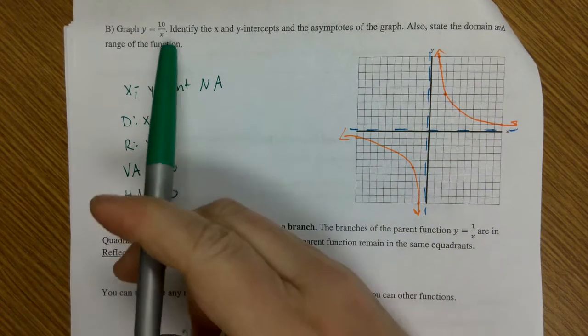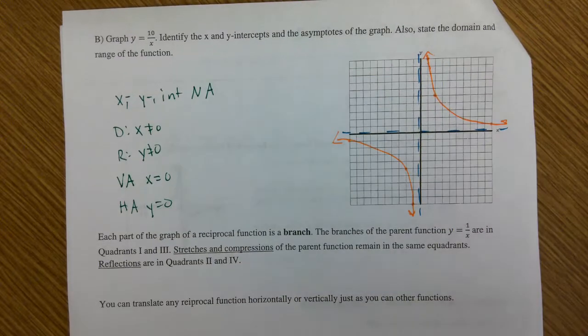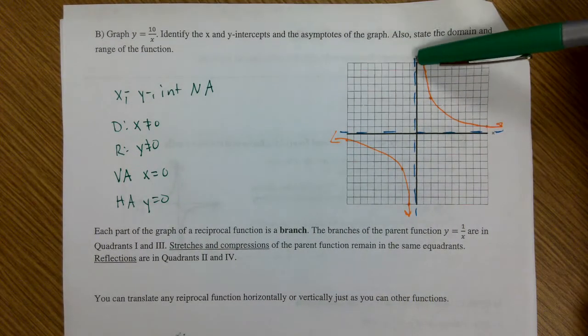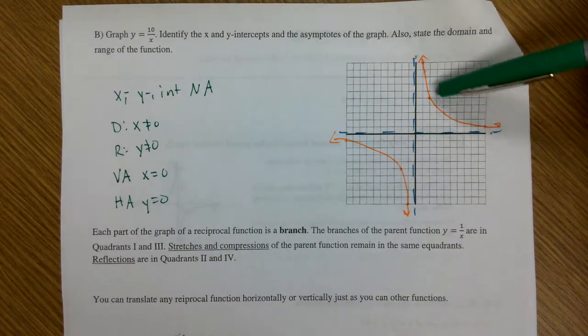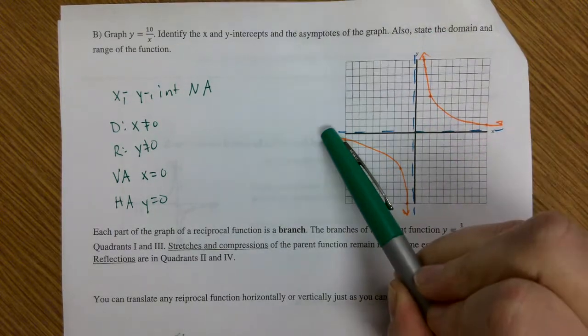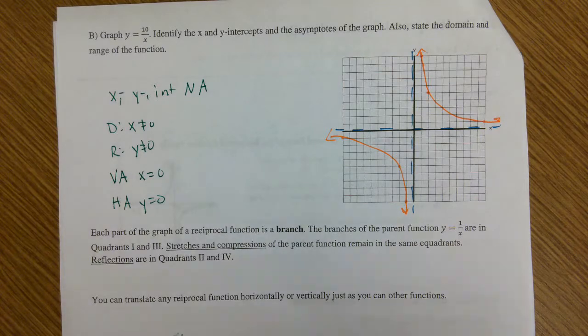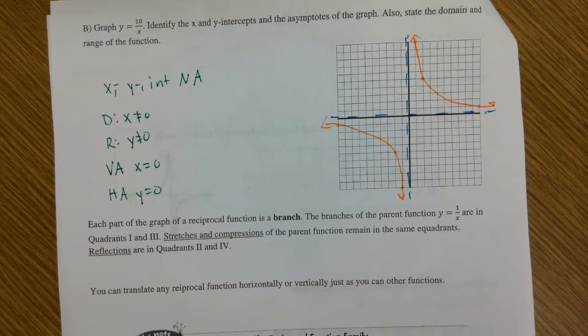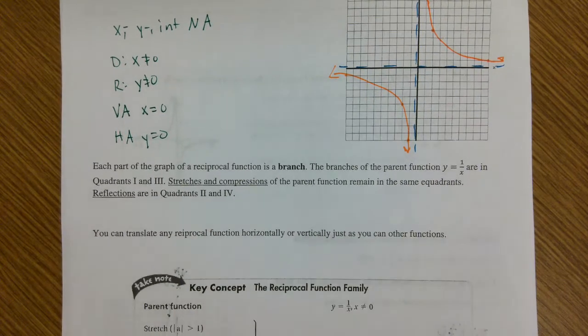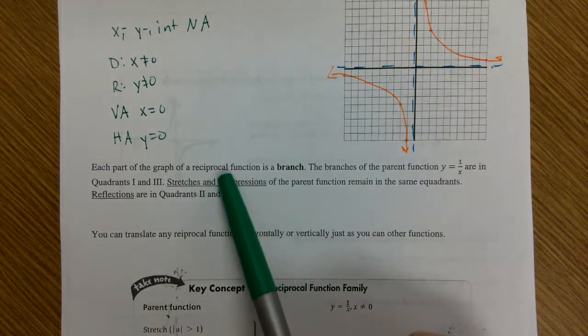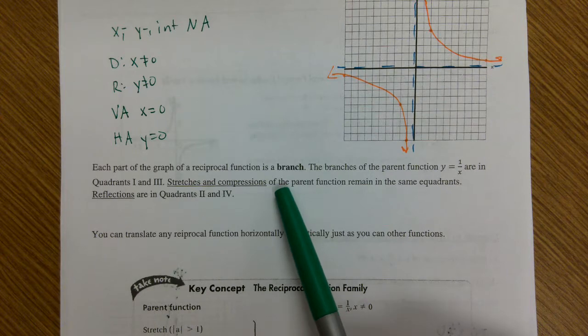So because this 10 is like our a, it stretches the parent function out more. It just kind of has a little bit more of a curve right here. My horizontal asymptote is still at y equals 0. My vertical asymptote is still at x equals 0. I still do not have x and y intercepts because of those asymptotes. Now, each part of the graph of a reciprocal is a branch.